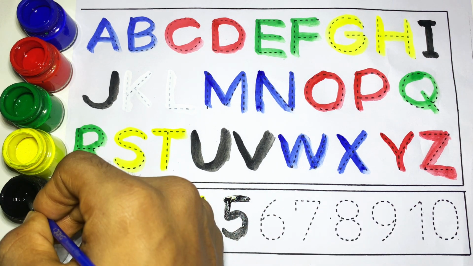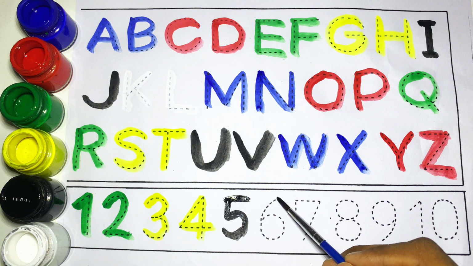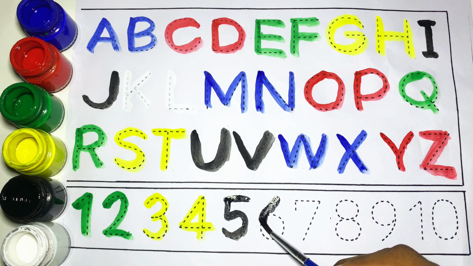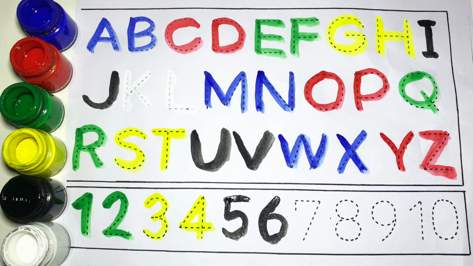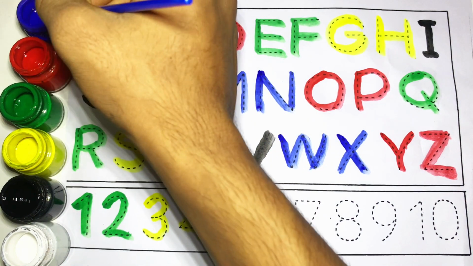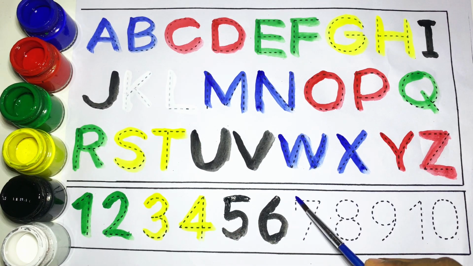Kids, again use black color and draw 6. The numbers of 6. S I X, 6. Kids, now 7. The numbers of 7. And use blue color. S E V E N, 7.